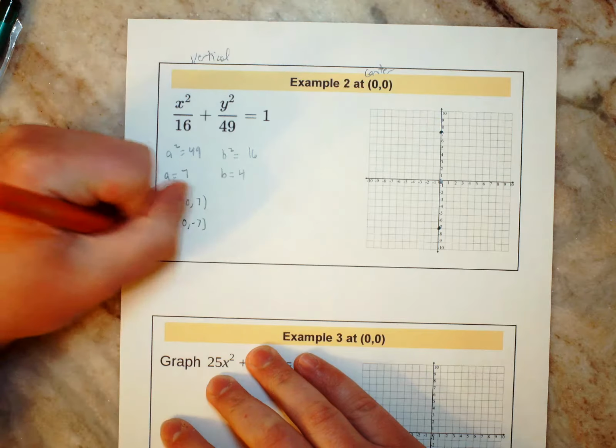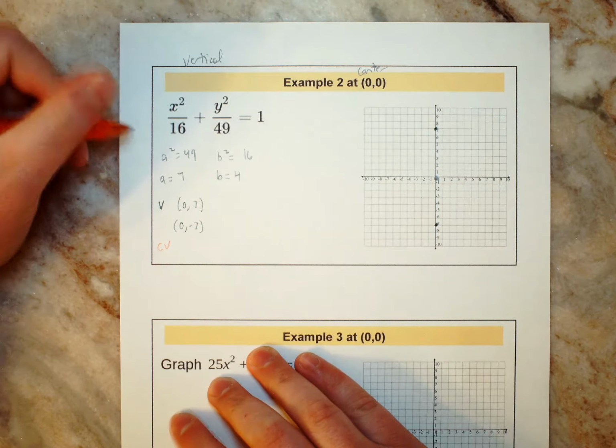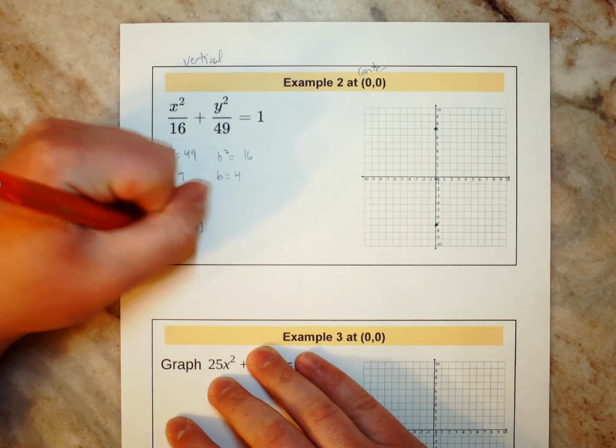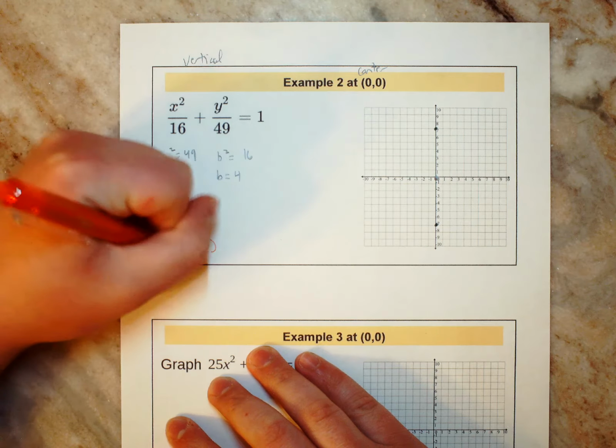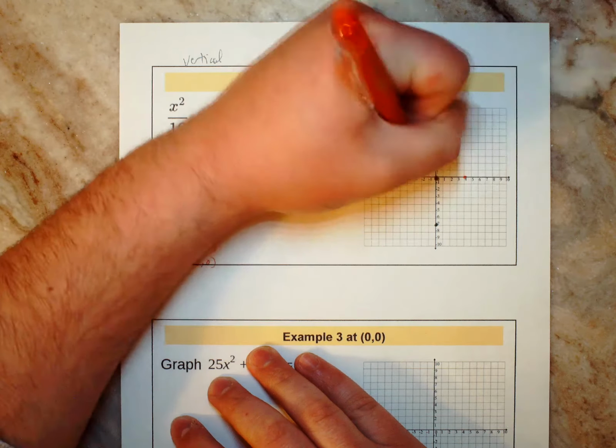So in, I guess, orange here, I'll do orange. Now I need my co-vertices. My co-vertices are going to be negative 4, 0 and 4, 0. So here and here.